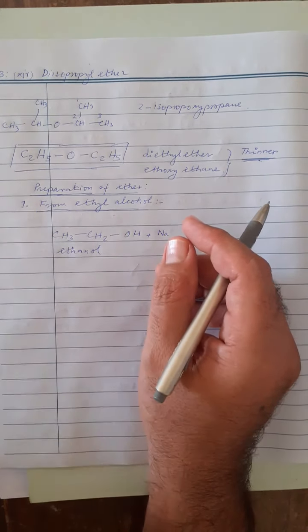Sodium ethoxide will be prepared from ethanol when you add sodium metal dissolved in sulfuric acid and you pour it into a beaker of ethyl alcohol. You will see a lot of gas coming out of it, and that gas will be hydrogen gas obviously, and you will get sodium ethoxide as a product. Now to this solution in the beaker, you will have to add some other chemical in the second step. I'm going to explain it here.